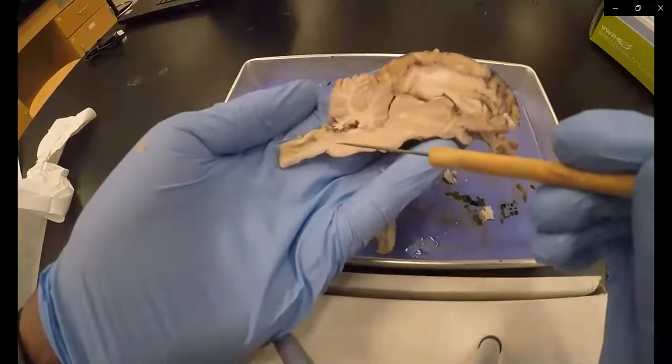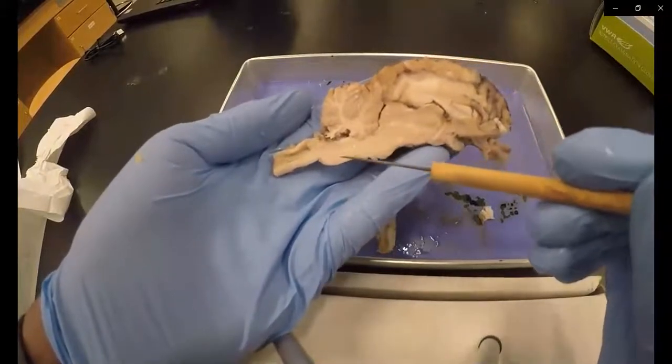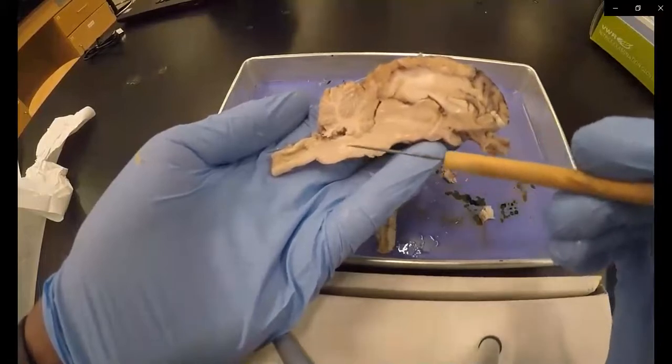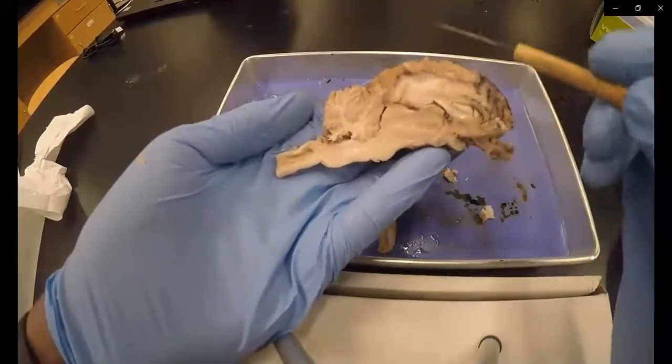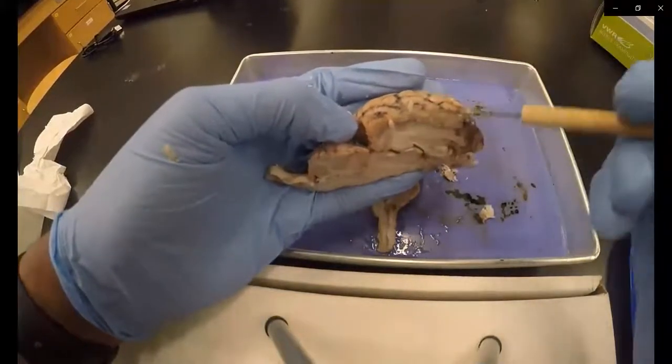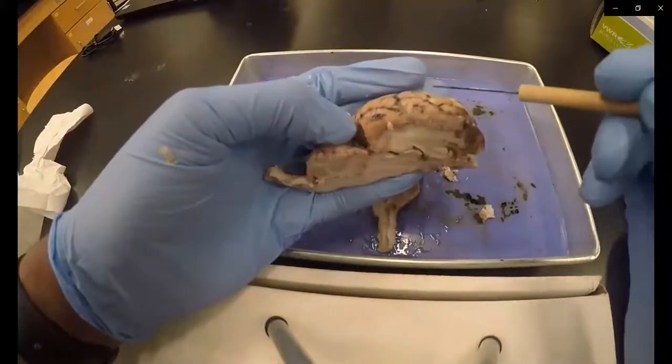You will also see the brainstem and some of the underlying structures, as well as the sheep's equivalent of the precuneus.